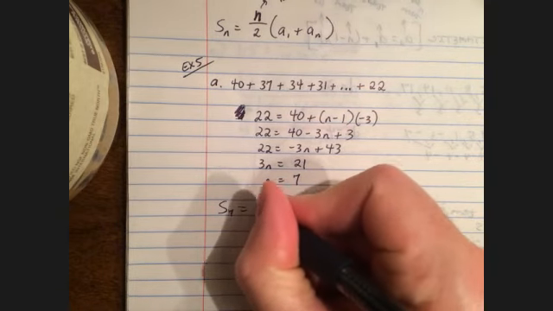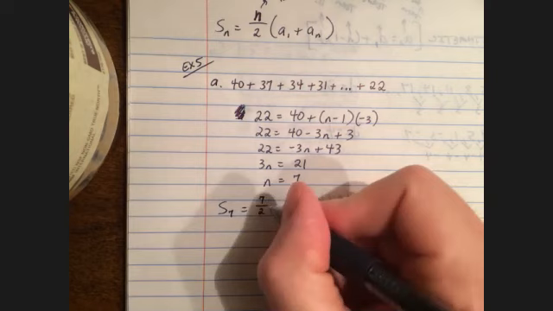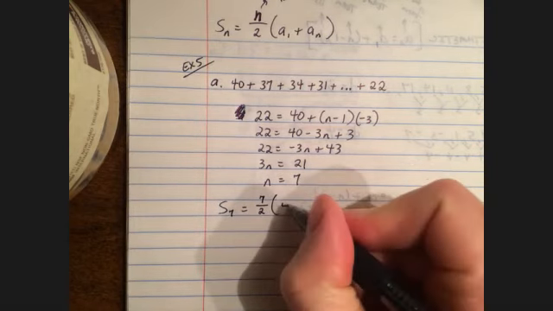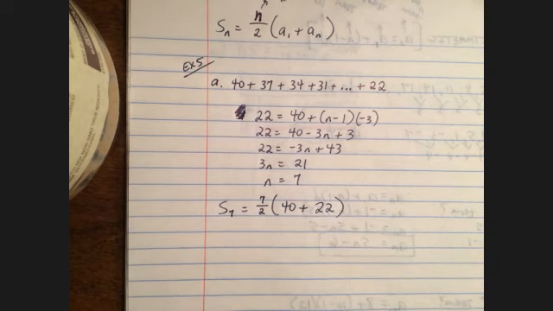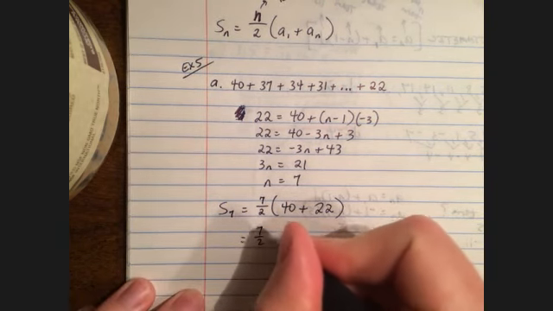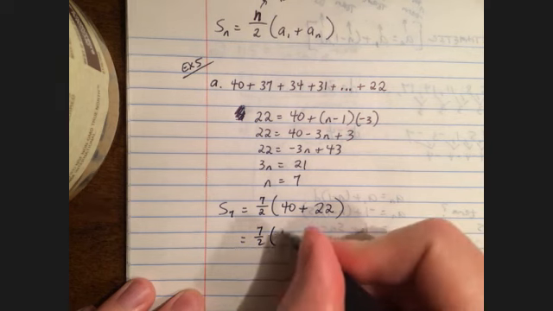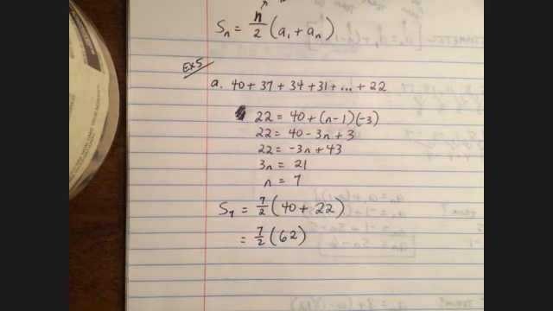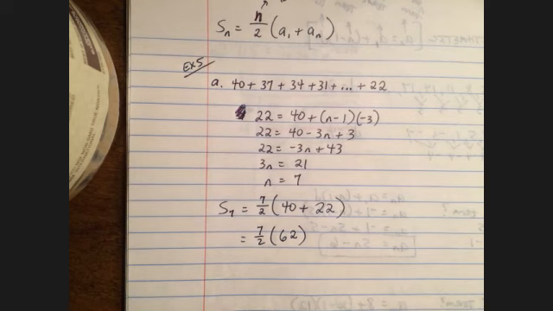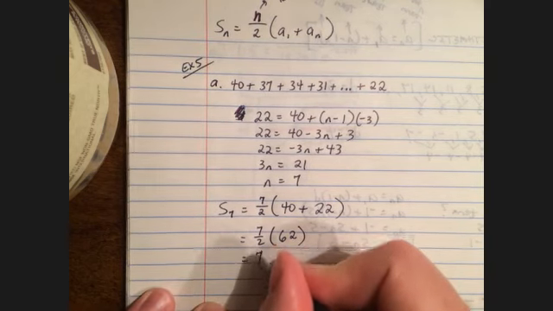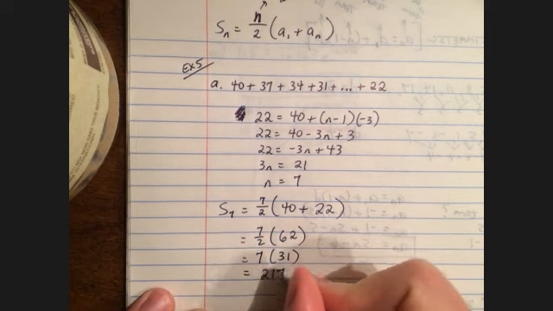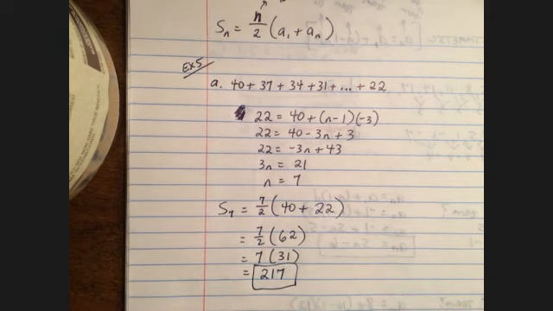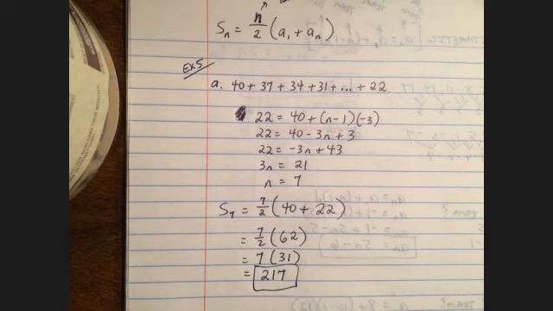So we know 7 over 2, remember, because that's the number of terms in our sequence. And we're going to take our first term in the sequence, 40, and add it to the last term in our sequence, 22. So we have 7 over 2 times 62. I would actually just take this 2 and 62 and divide them. So 7 and 31. So it looks like all of our numbers in this particular series are going to add to be 217.